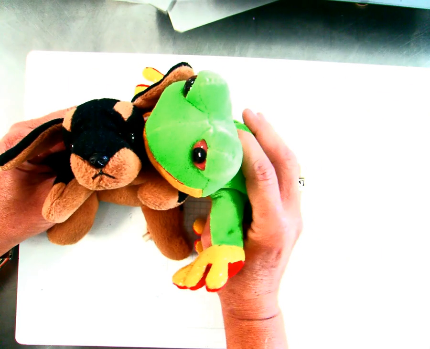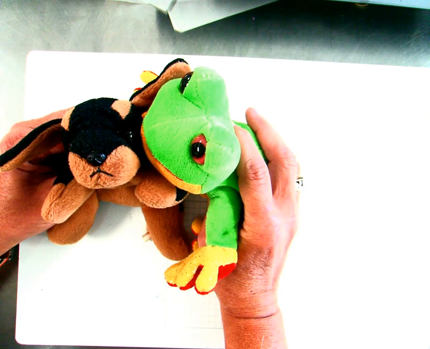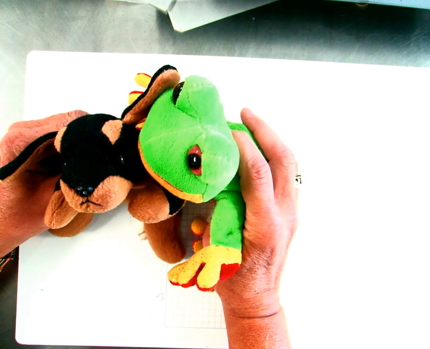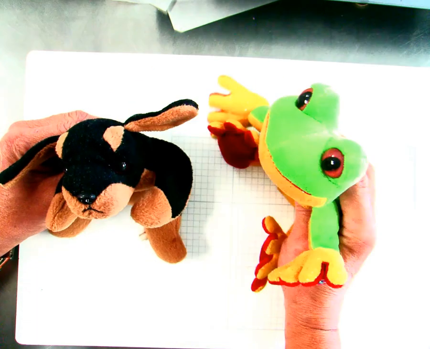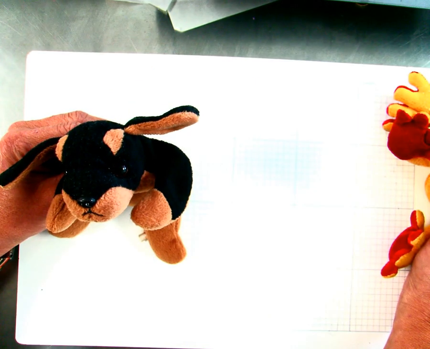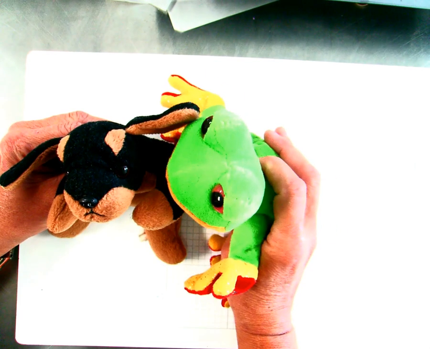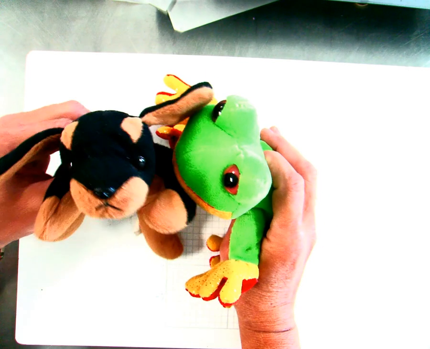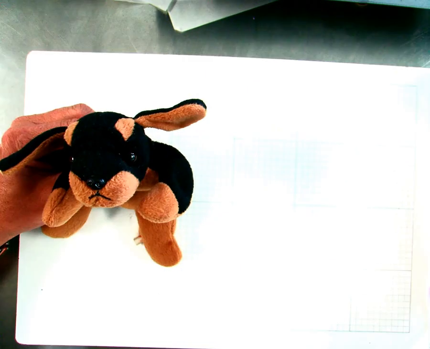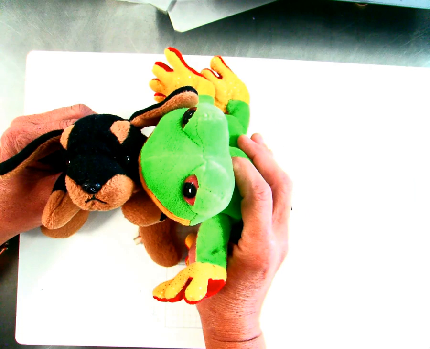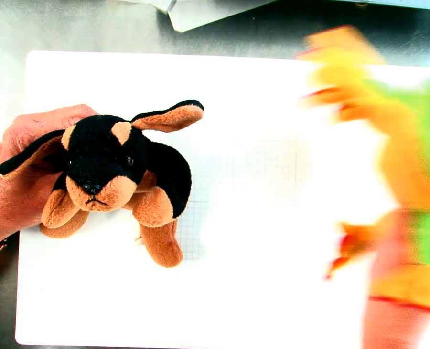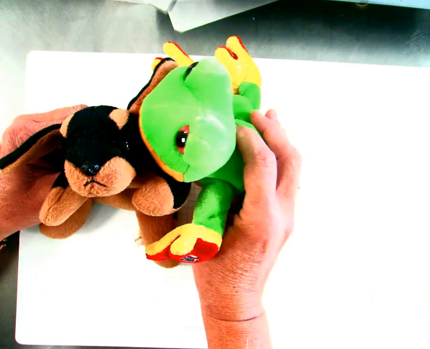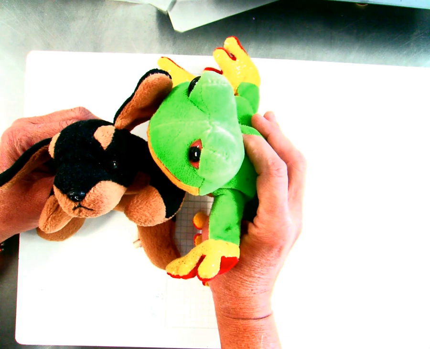Frog comes and walks up and says 7. Dog thinks about it and says 8. Frog says 2. Dog says 3. 5, 6. 2, 3.